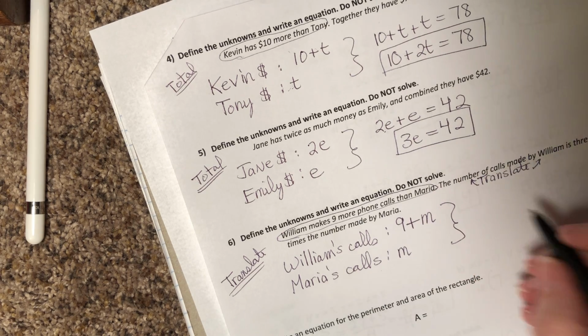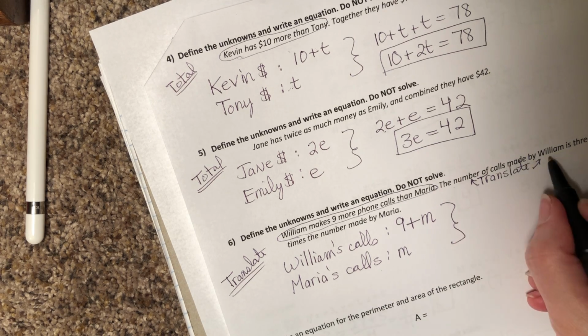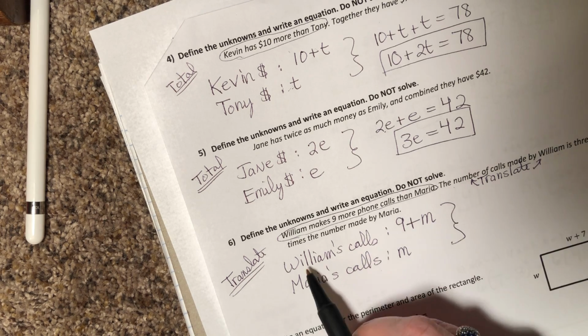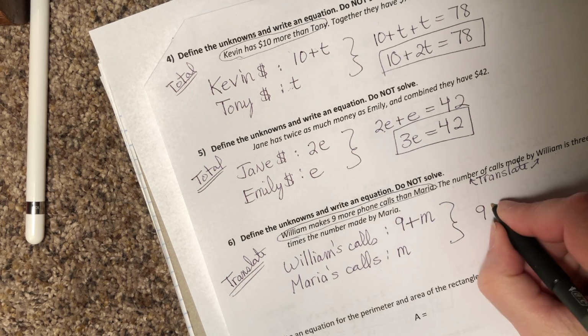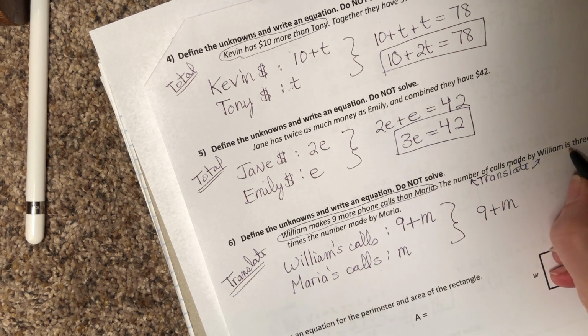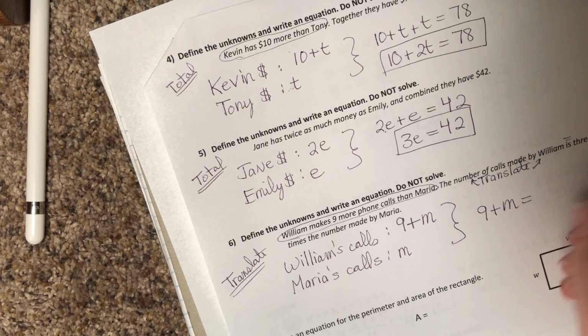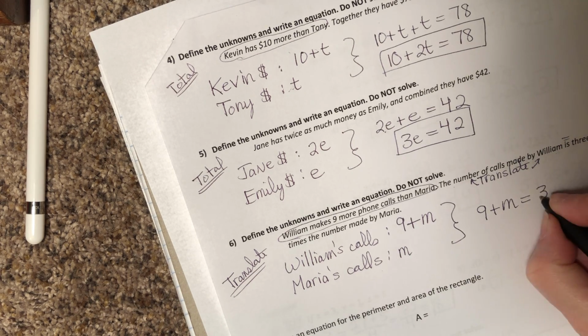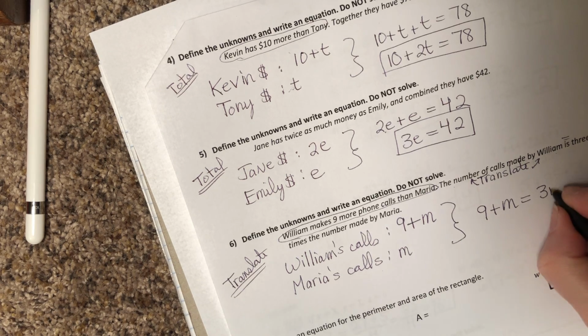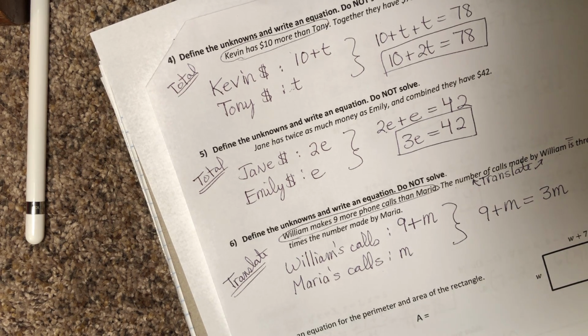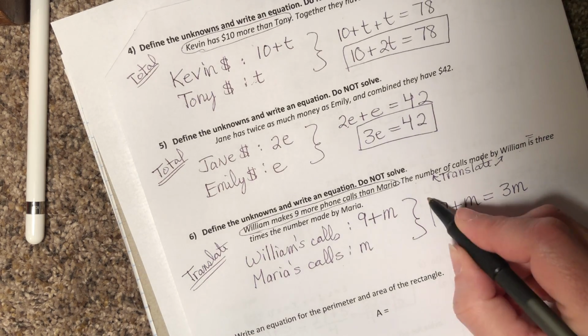And when you translate, go left to right. The number of calls made by William, well, that is 9 plus M, equals 3 times the number made by Maria, so 3M. That is my equation.